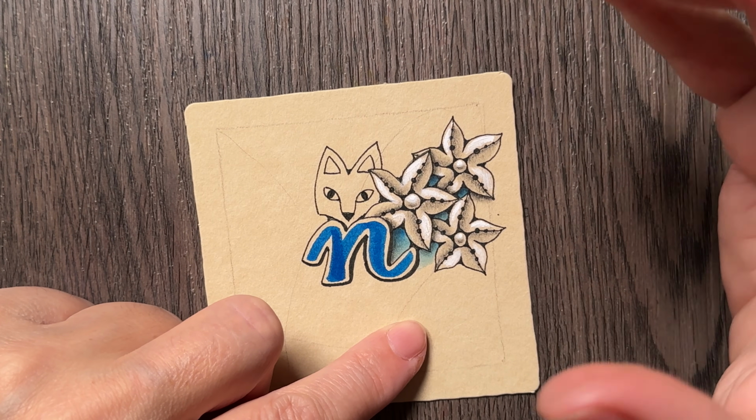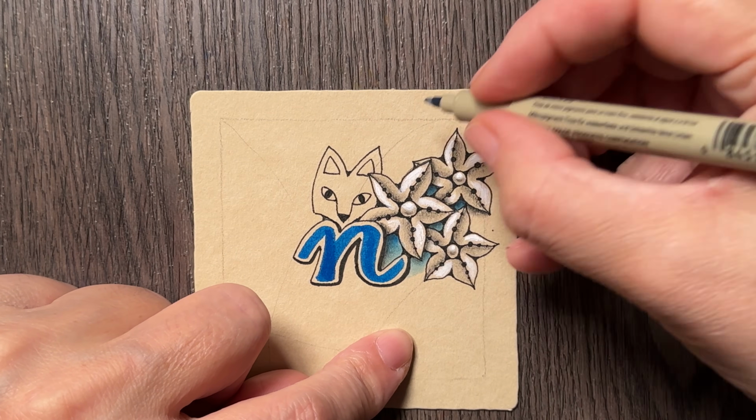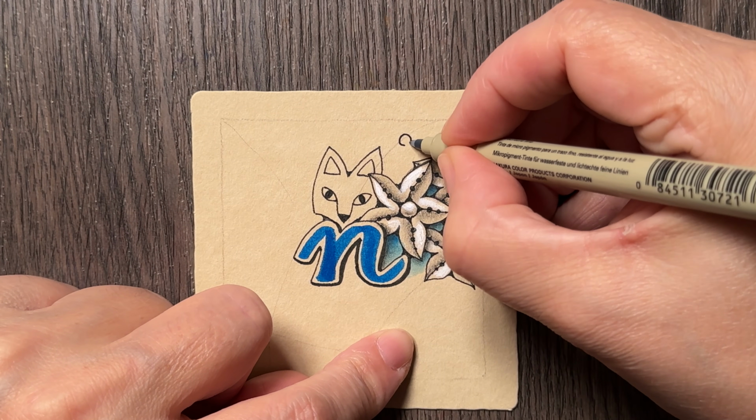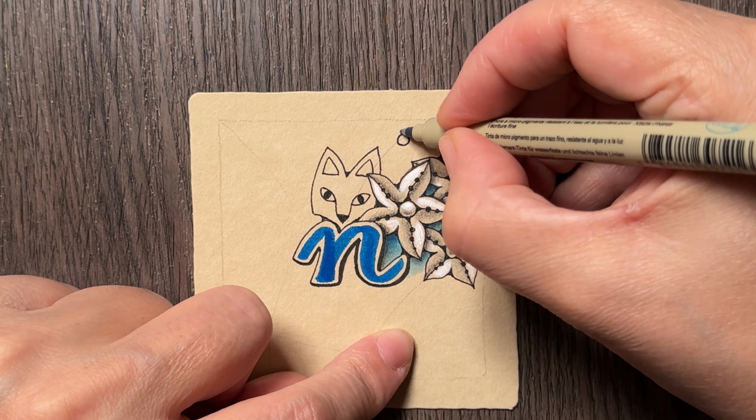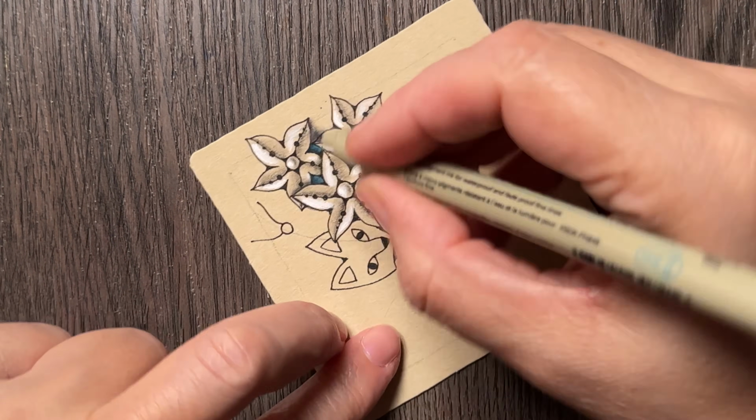I don't know if I want to add more. I think I would rather add another one of these stars here. So, am I breaking rules?